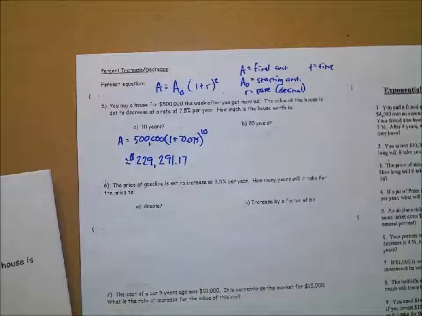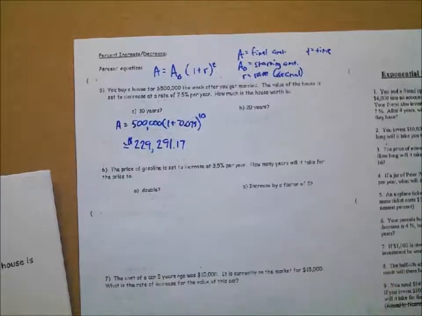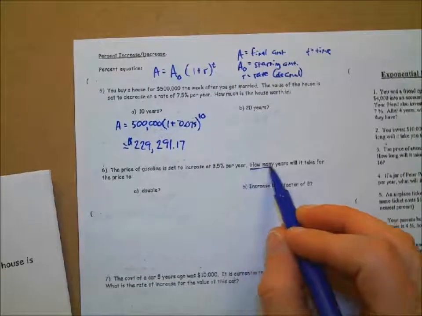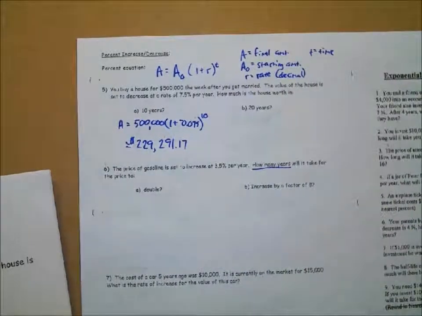All right, number 6 then. The price of gasoline is set to increase at 3.5% per year. How many years will it take for the price to double? Okay, so now we're trying to find the number of years. We're going to solve for t. T is our unknown variable here.